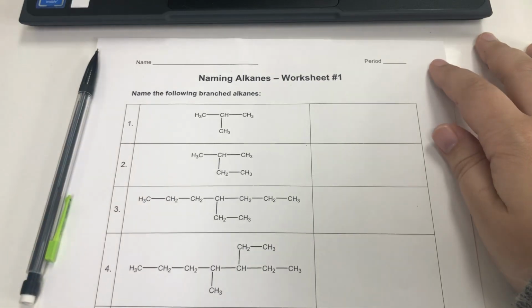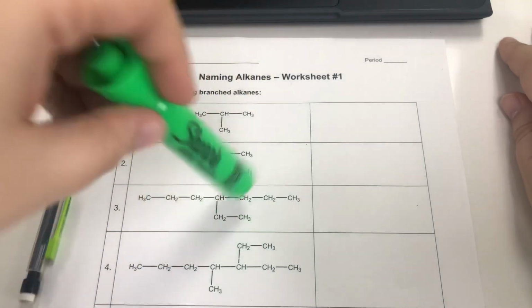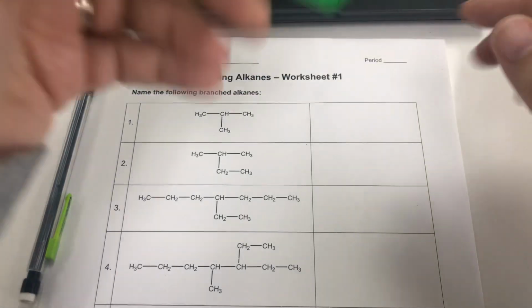The other thing I like to use when I do this is a highlighter so that I can highlight my parent chain. It just helps me visualize what is a parent chain and what is an ethyl group. So I'm going to use a green highlighter today.